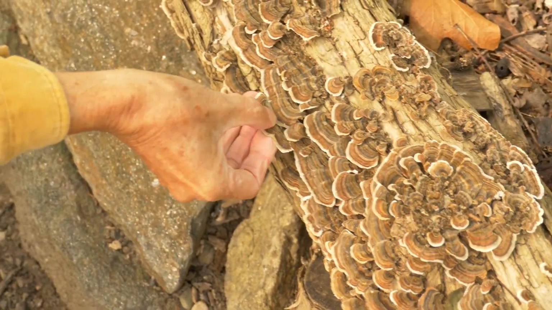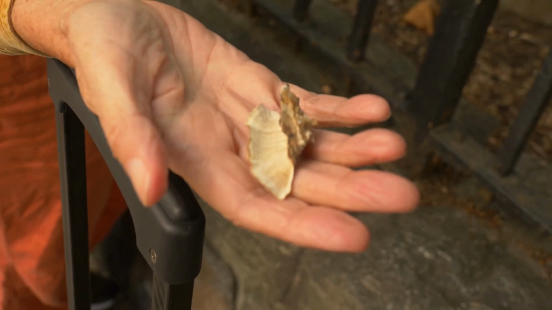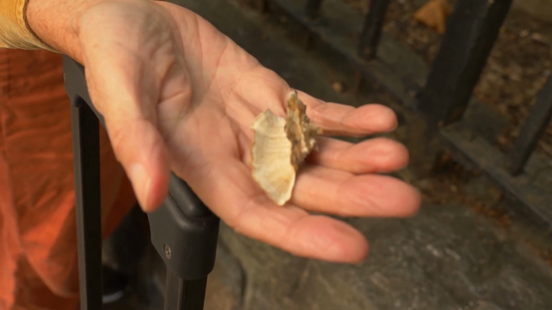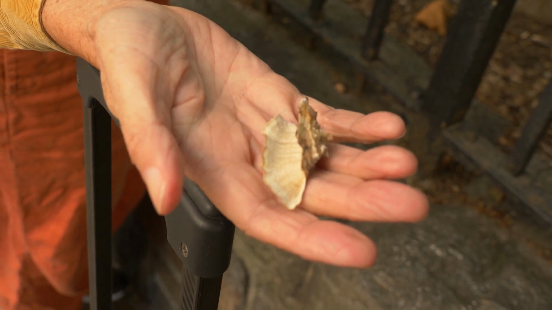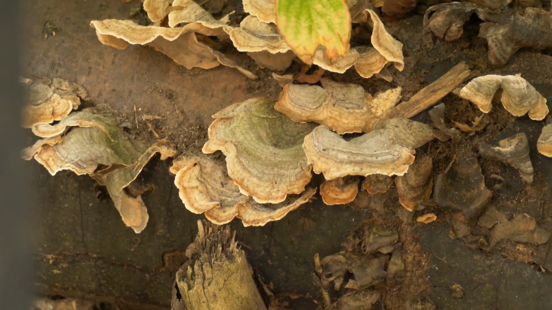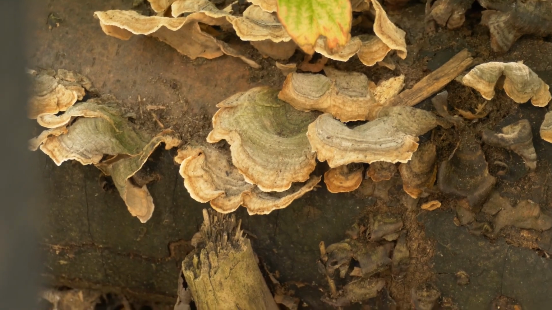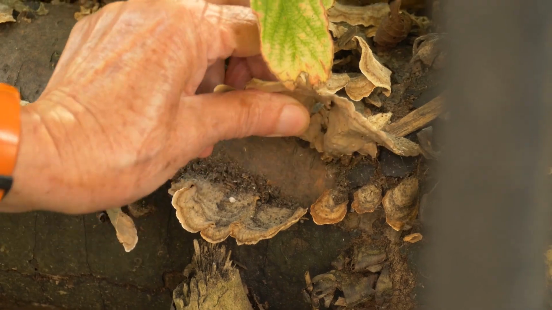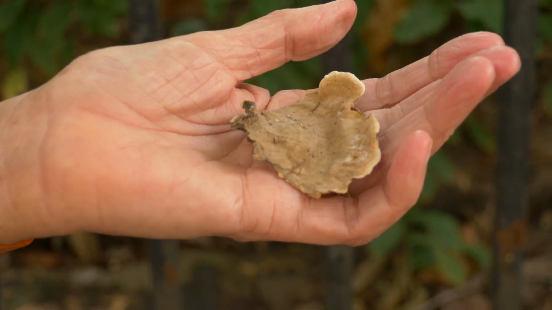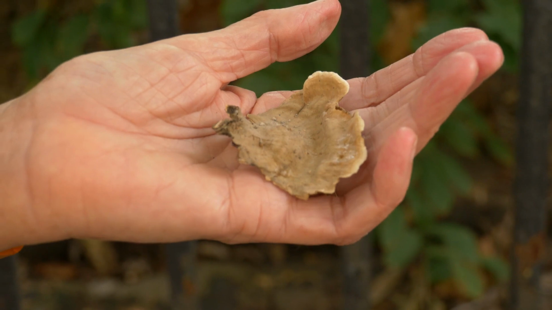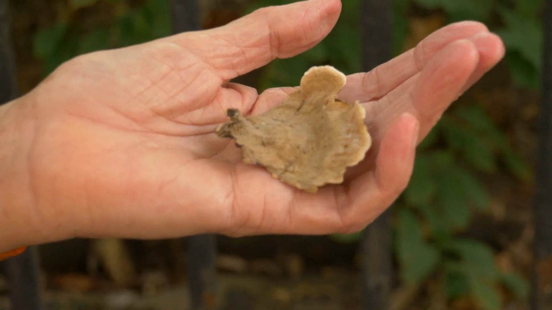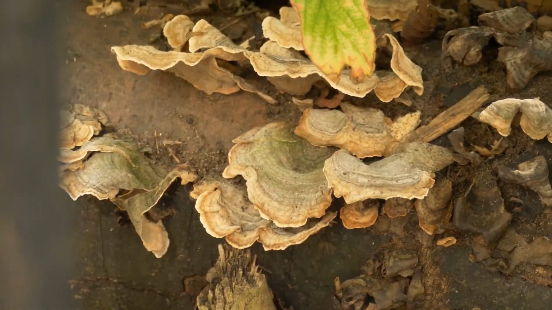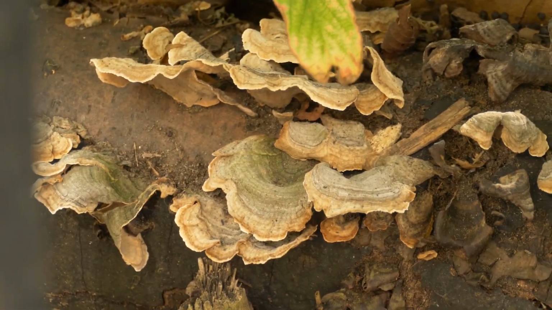Now I'm going to pick one of these off and show you the underside, because the underside of turkey tail has many, many tiny pores in it. Now this fungus looks quite a lot like turkey tail. However, if I break a piece of this off, you should be able to see that this has no pores. So what this is actually is the false turkey tail. The other one is Trametes, this one is Stereum, that's the generic name.